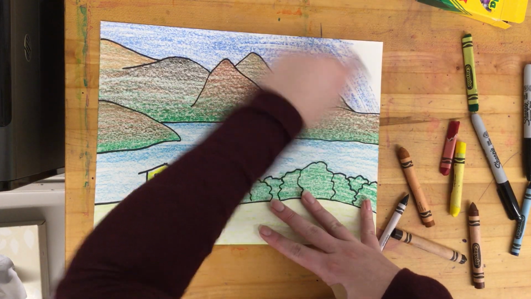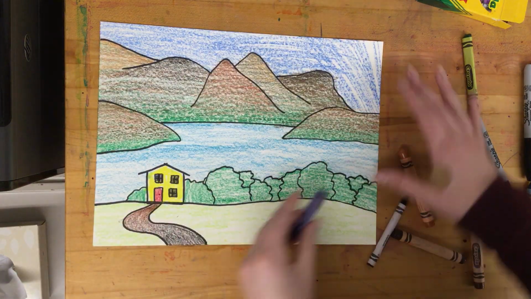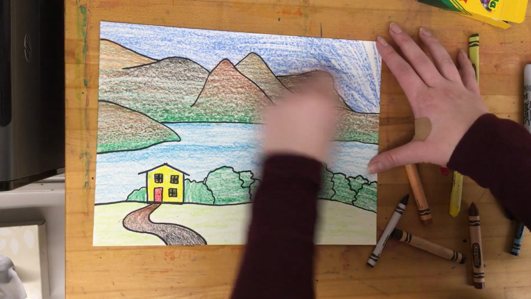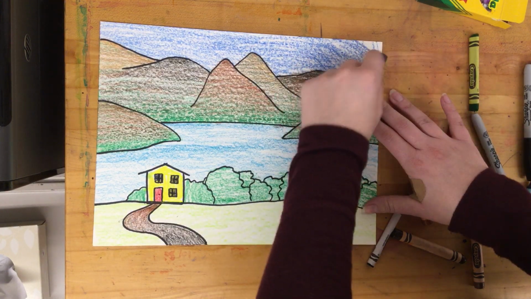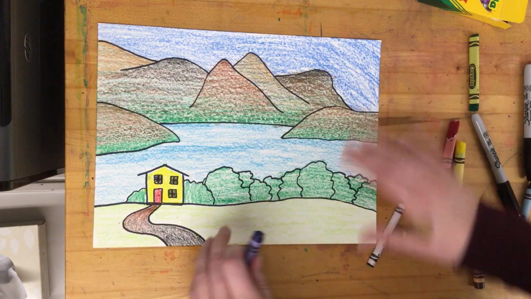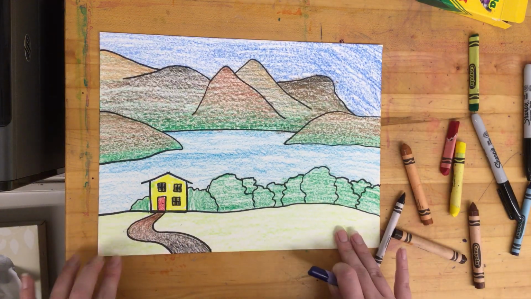I think you had no idea what it was when we started. You probably had no idea we were making a lake with mountains, but I bet it turned out really good. I'm excited to see these. This is one of my favorite projects to do in person with the kids. They all did such a good job with it, so I know you guys will do a good job too.